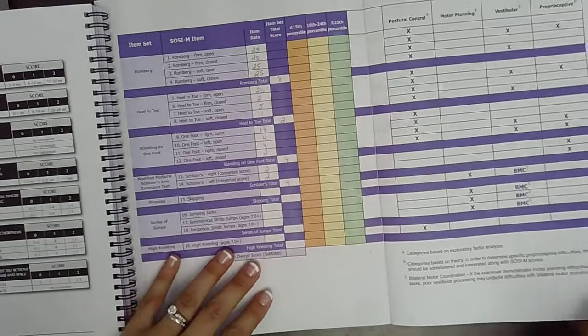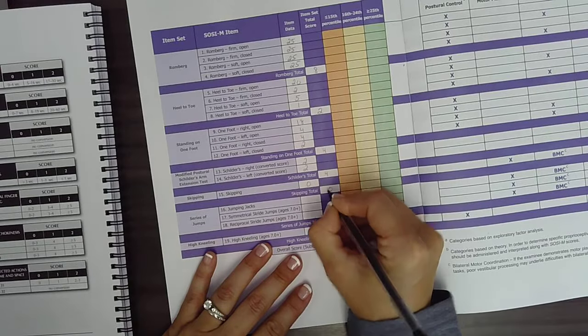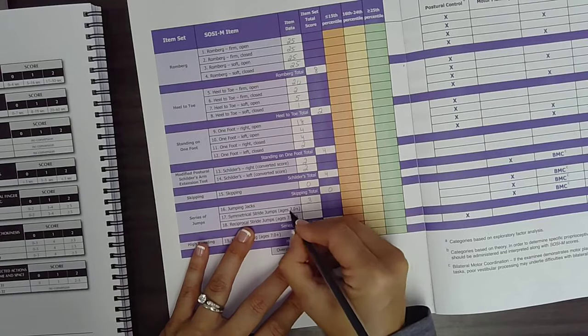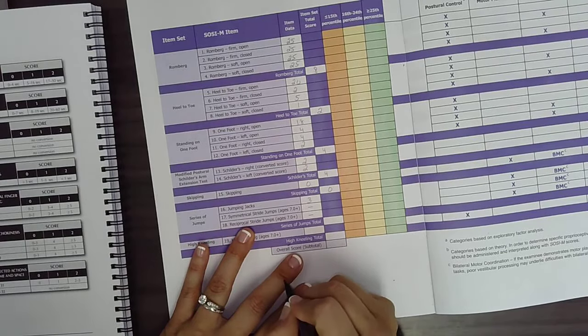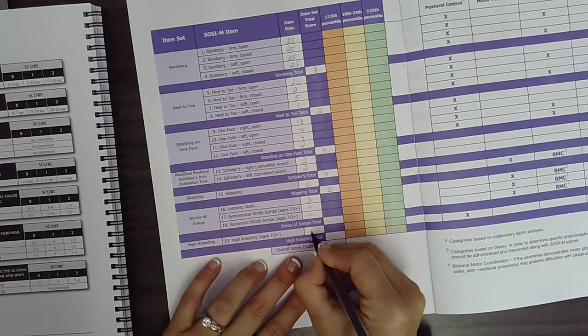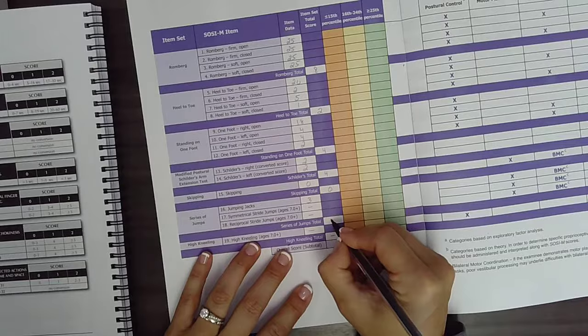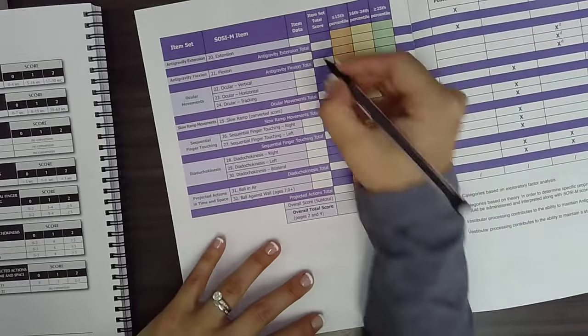And I'm just going to go through and put the rest of his scores in. Now, the stride jumps happen at 7 years old. This little boy is 6. So those were not administered to him, and neither was high kneeling because he is not 7 yet. And so his jumps score was 2. I'm just going to go through and add the rest of his data in.